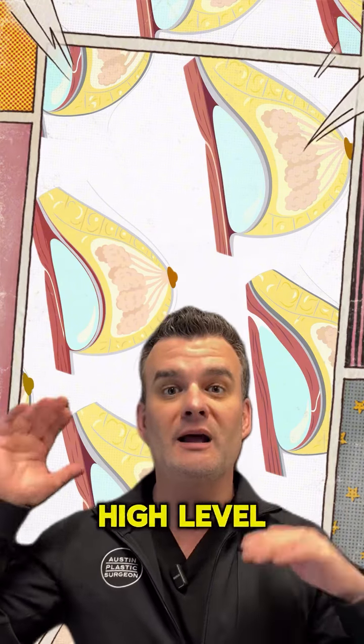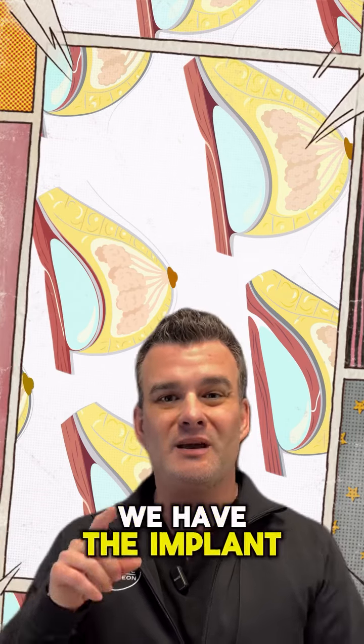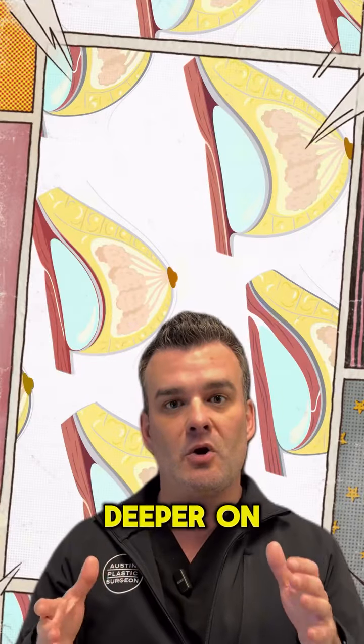All right, so real quick, a high level overview for breast augmentation. There's tons of different variables that go into it. We have the implant size, the implant type, the shape, where we're going to place the incision, where we're going to place the implant. So I want to dive a little bit deeper on the implant placement and where we're going to be putting that.